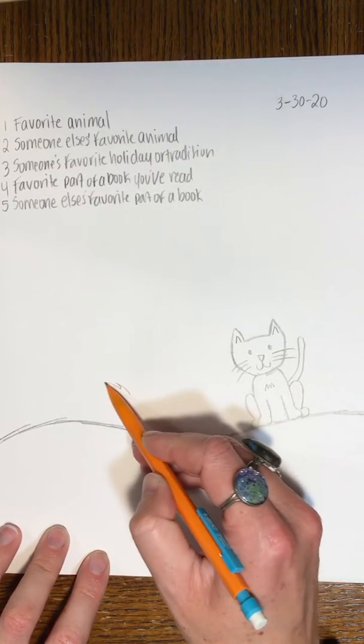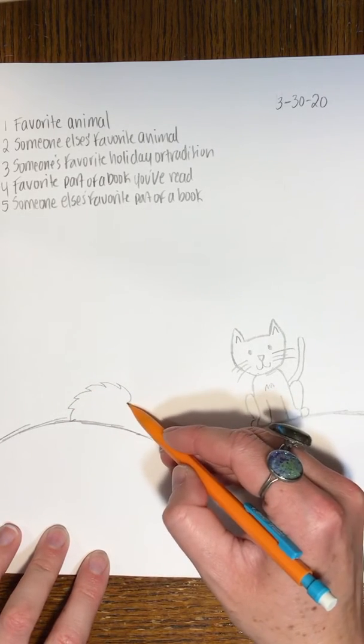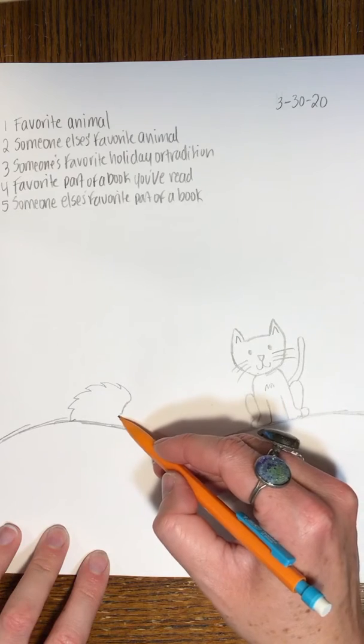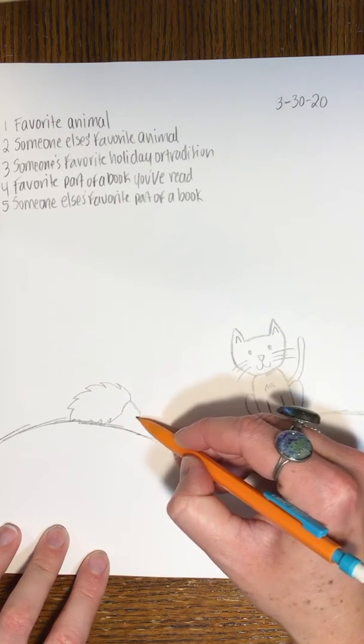Second grade, you're supposed to be drawing someone else's favorite animal. I asked my little boy Hayden what his favorite animal was, and he told me Sonic the Hedgehog. So instead of drawing Sonic, I'm just going to draw a little hedgehog.